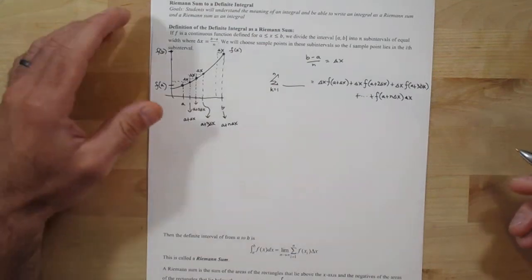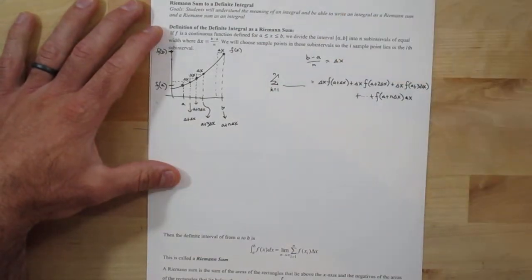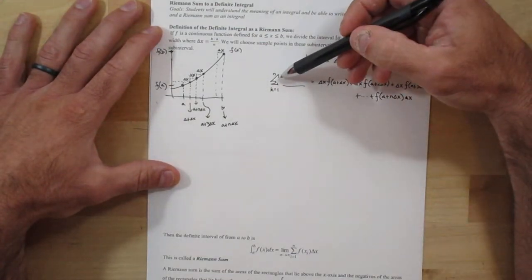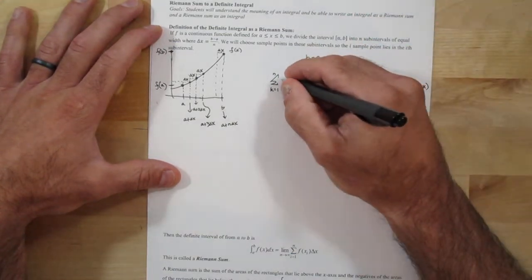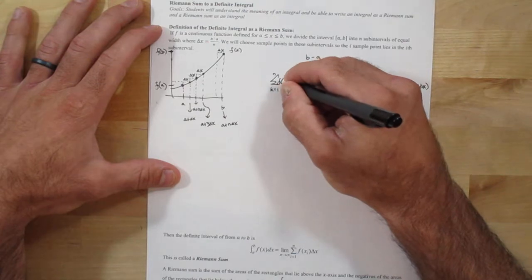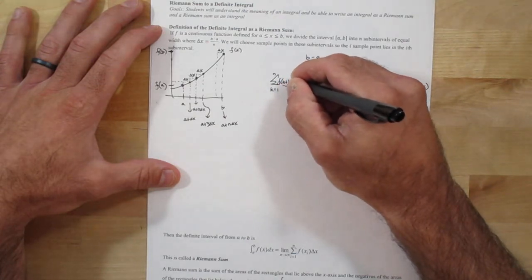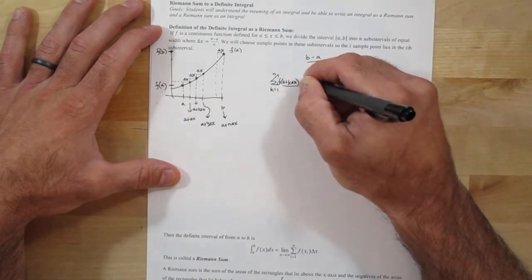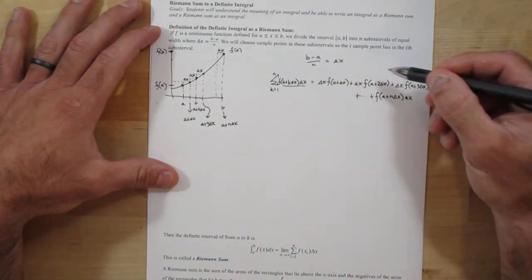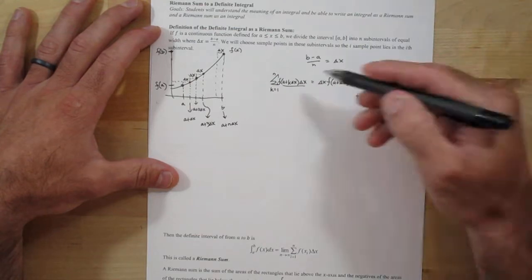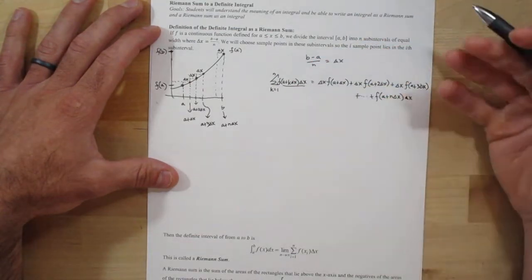And really what I've done is a summation. For those of you in honors pre-calc, you've seen this quite a bit. I don't know if the regular pre-calcers have, but this is really the summation of f of a plus k delta x times delta x. Now that's a sum up to the nth term, or the nth rectangle.